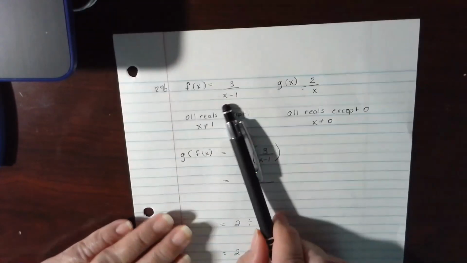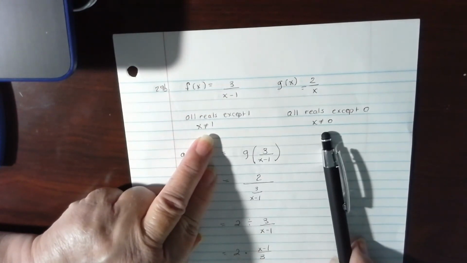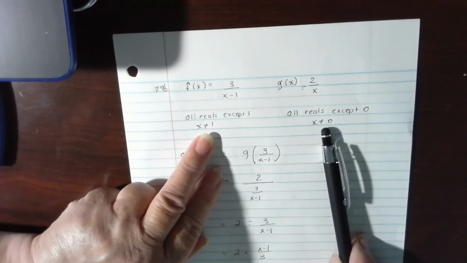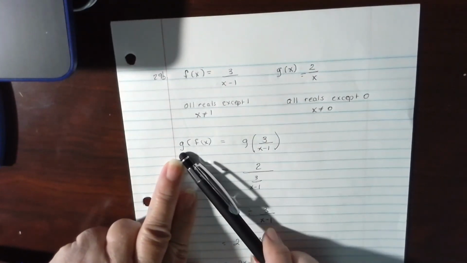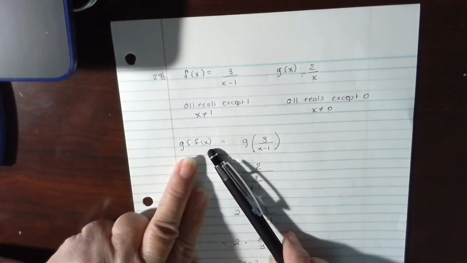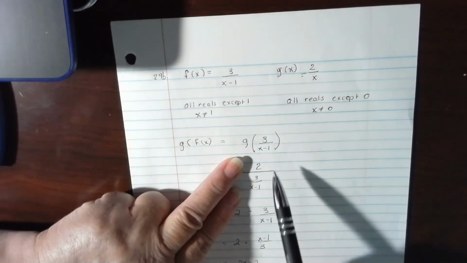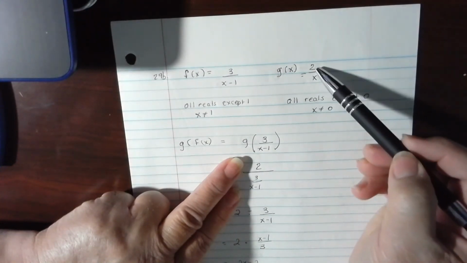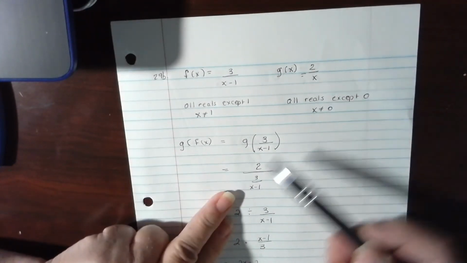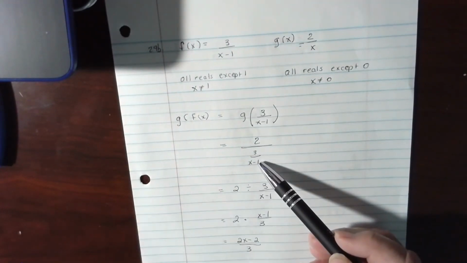Alright, same problem, part B. So I've written down the domains again. Remember, everything except 1, everything except 0. Now I'm going to find g of f. Well, f was 3 over x minus 1, and g is 2 over that. So I have to put 2 over all of that mess.